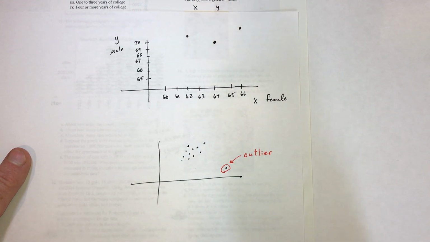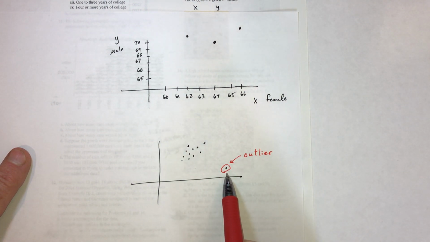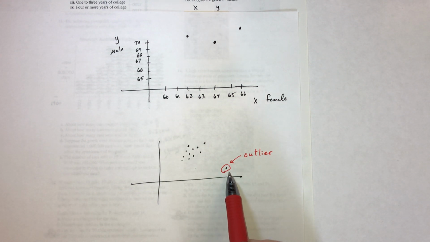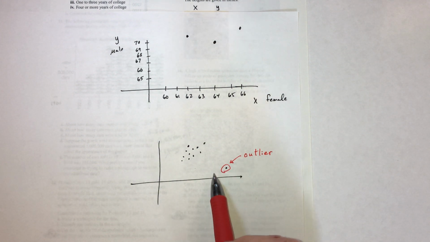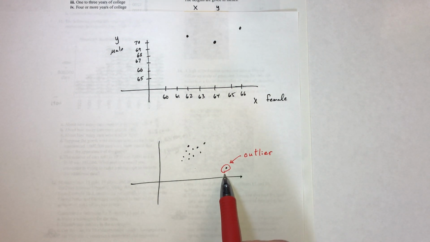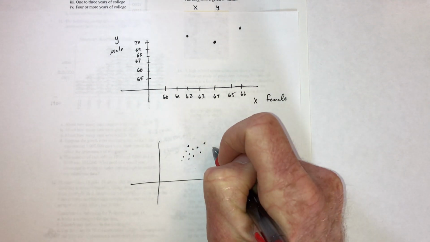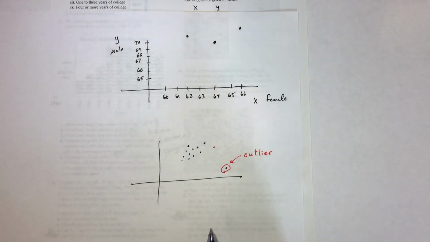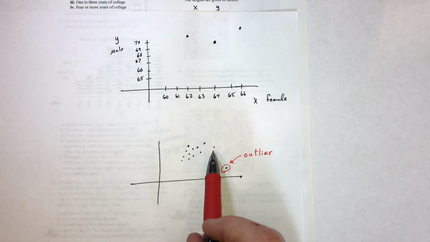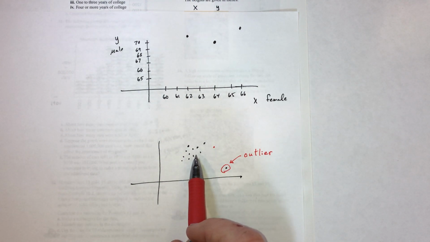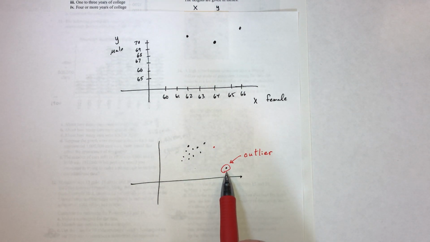Now, if this was statistics class, then we would have a way to actually measure, like come up with a number and say, if that number goes beyond 10, that's an outlier. Here we don't have that. So you're just going to have to basically judge for yourself. So if the dot was like right here, I would say, no, that's not quite an outlier. It's fairly close to the group. But if it's way over here, that's an outlier.